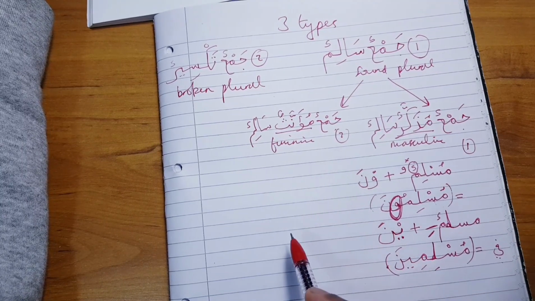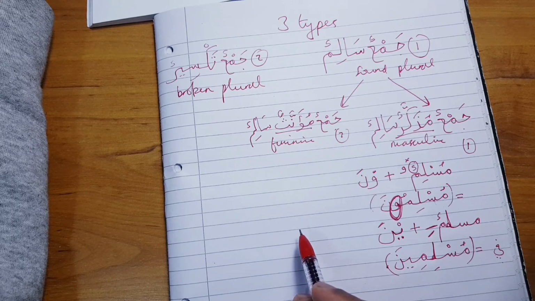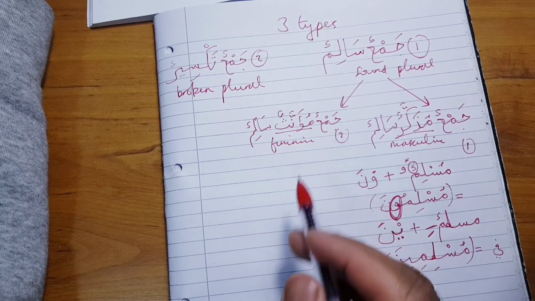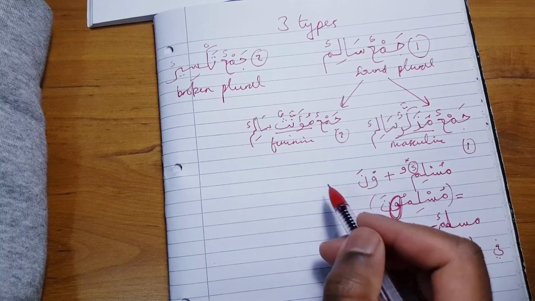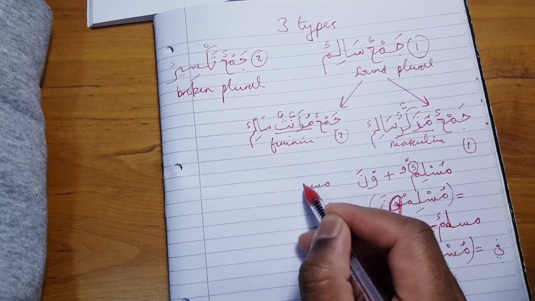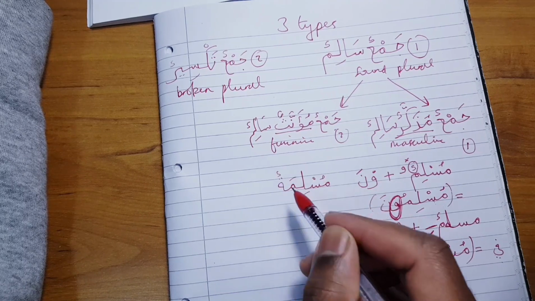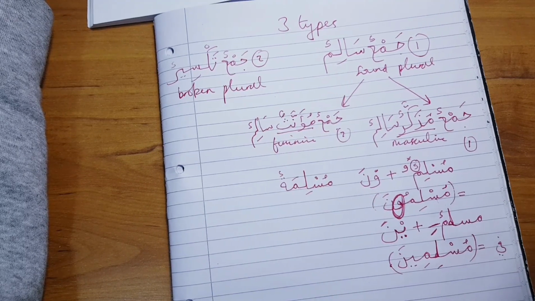Okay, Jam' mu'annath salim, we said we take it from the mu'annath and we turn it into a Jam' by adding alif and ta. So if we had, for example, muslimatun. Muslimatun means a female Muslim.